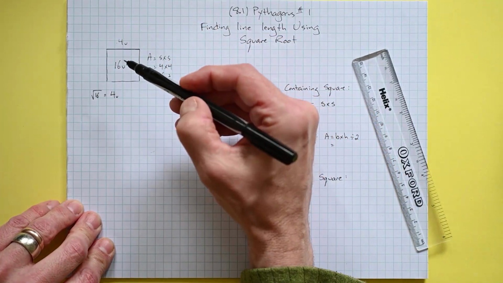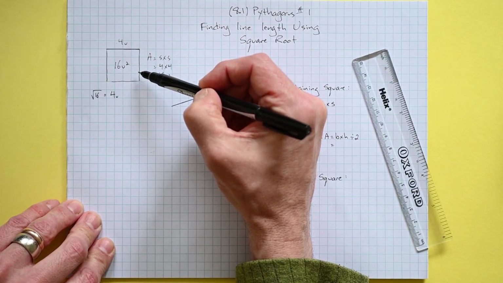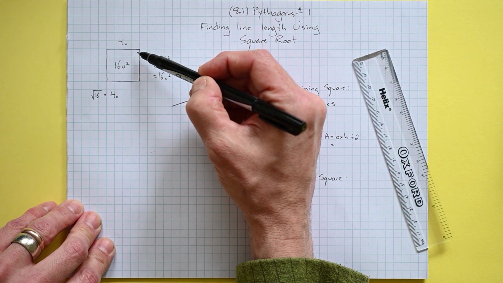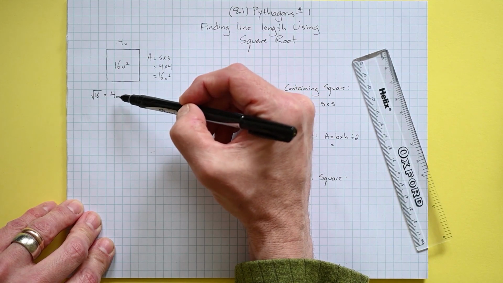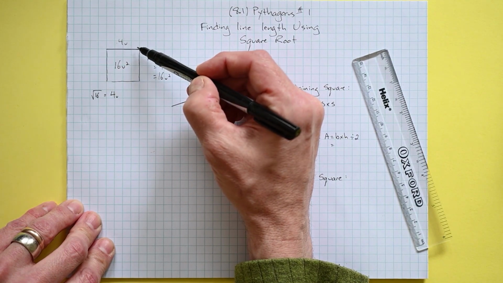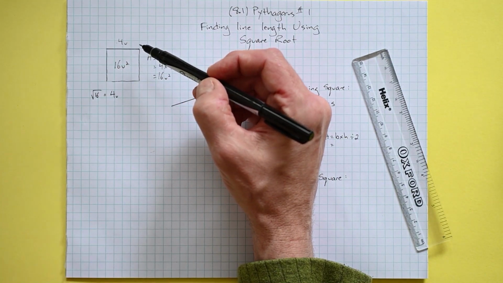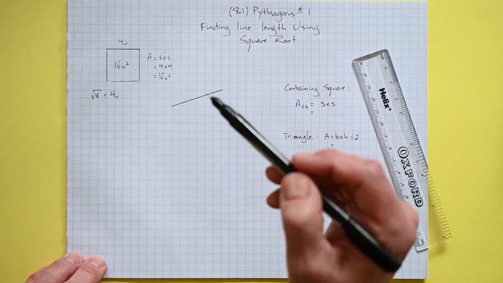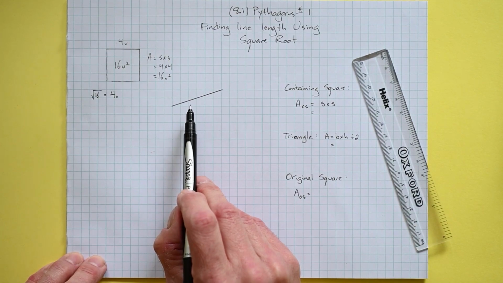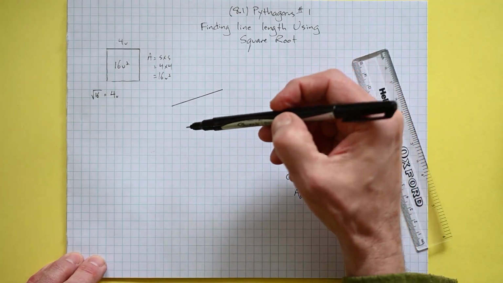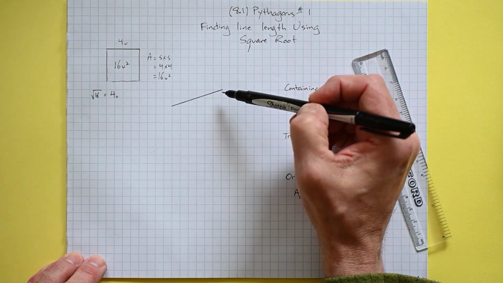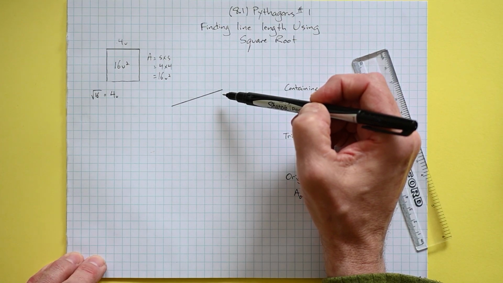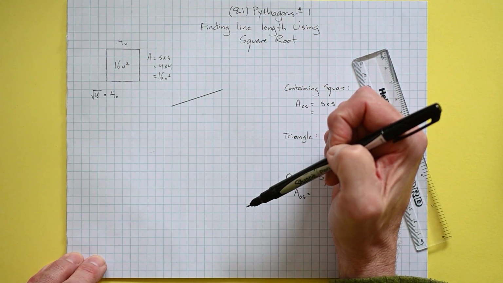So what did we do? We created the square around that line, found its area, took its square root, and that gave us the length of the line. Obviously a procedure you'd never use when you can just look at it directly and see it's 4 units long. But it sets us up now to be able to deal with this one. And the trick here is to build the square on it, find the area of that square, get the square root, and we'll have our side length.